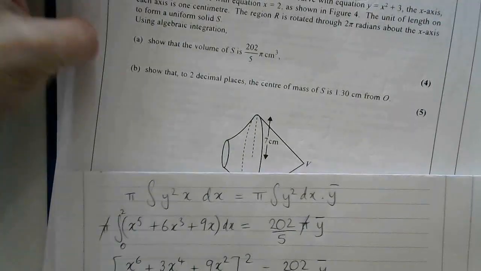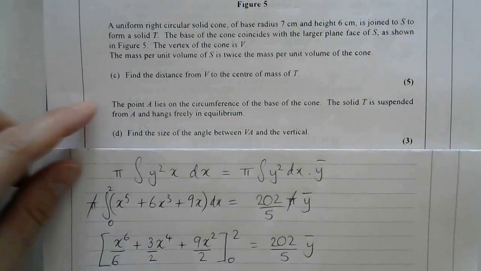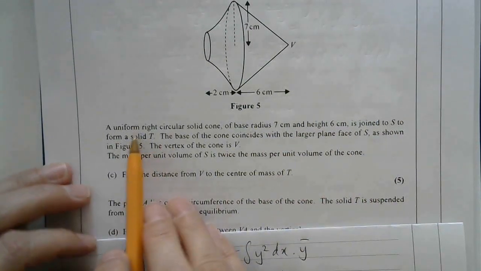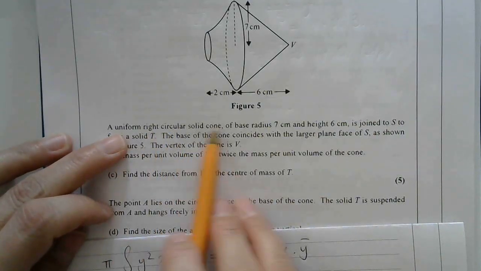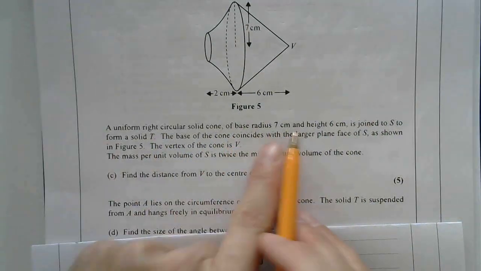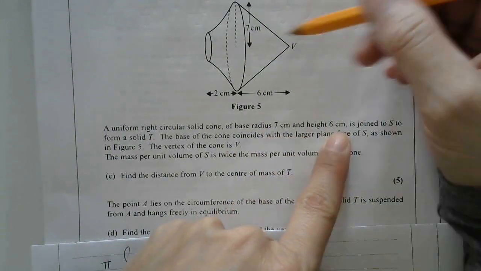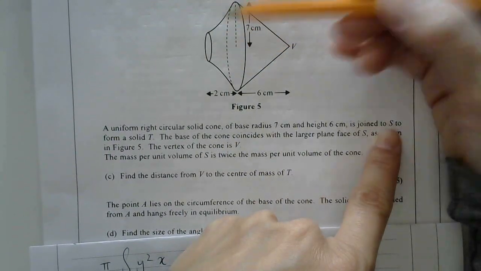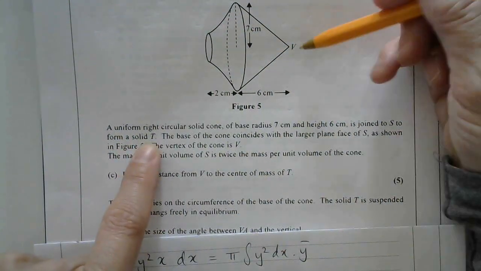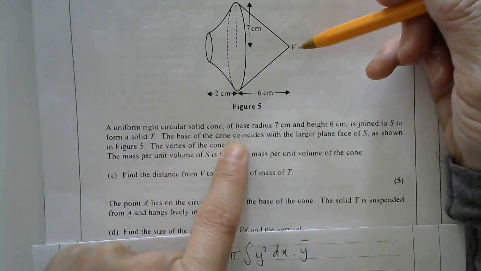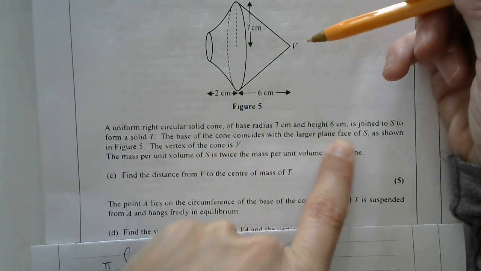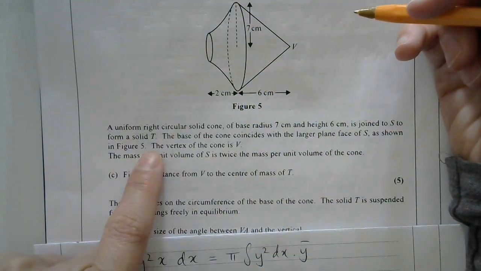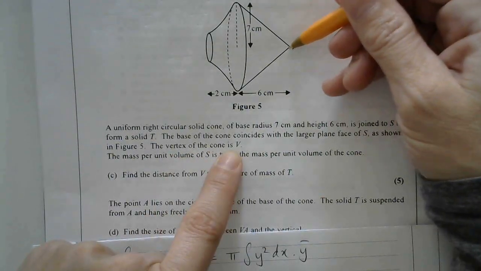Then they give me this very interesting figure here. Okay, so it says a uniform right circular solid cone of base radius 7, so that's here, and height 6, so that's there, is joined to my solid S to form a solid T. The base of the cone coincides with the larger plane face of S, so in other words this big flat bit here, as shown in figure 5. The vertex of the cone is V, so that's here.